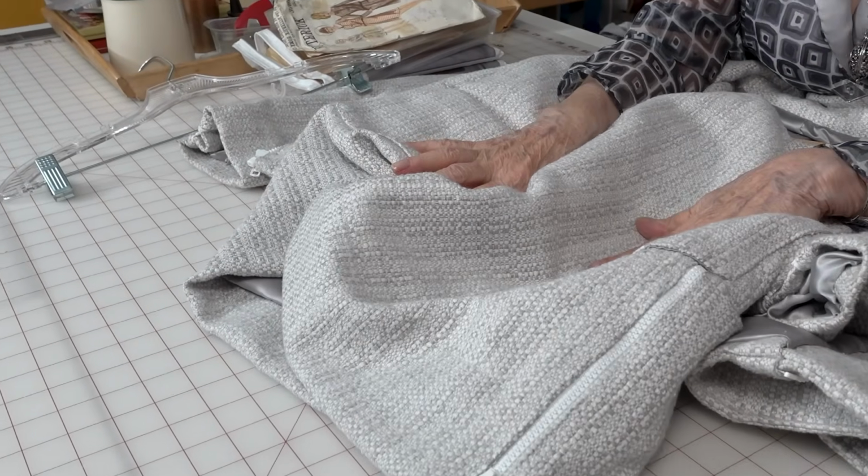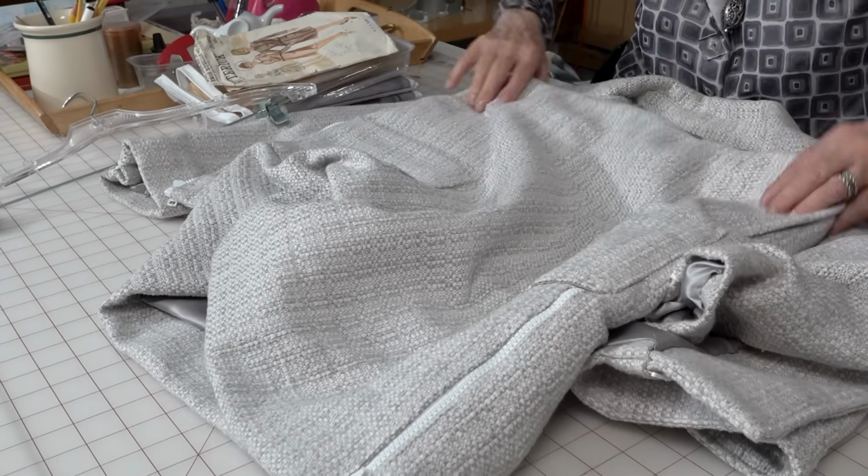And pockets are great because if you are going out with other people on business, you don't want to carry the handbag if possible. You want to avoid that. So if you have pockets, you can put things in them, and that takes care of that problem. All right, so that's the skirt, that's the jacket.